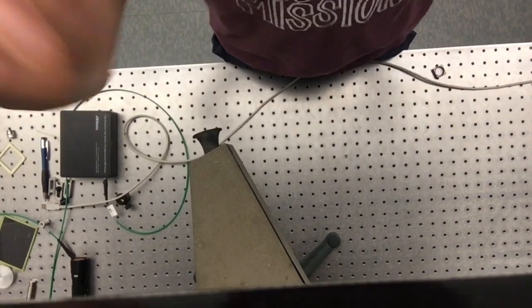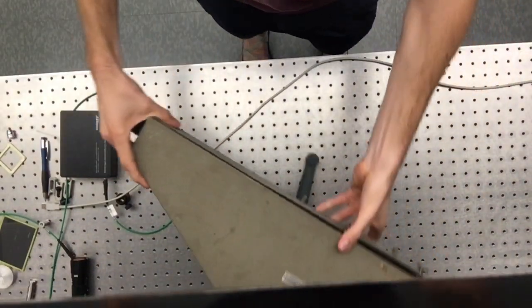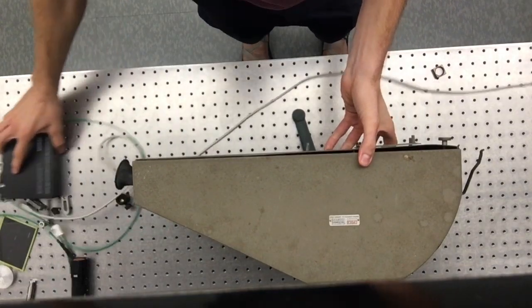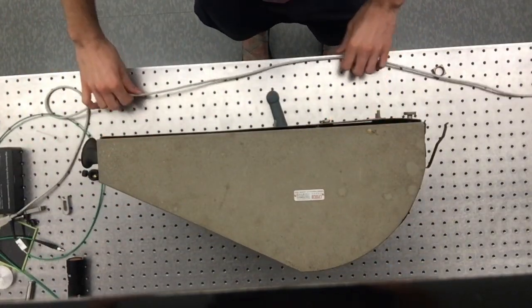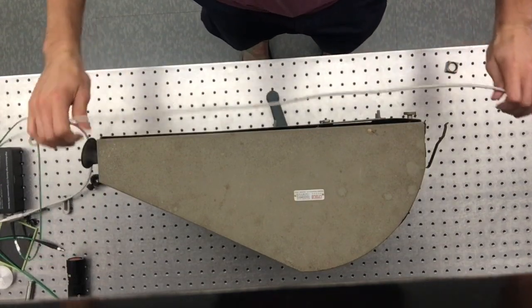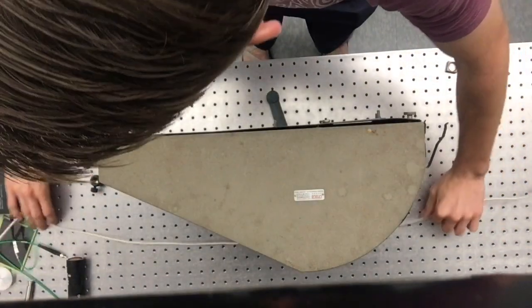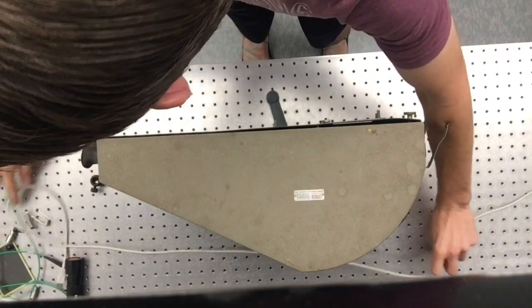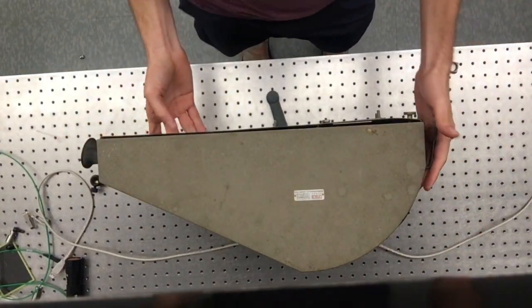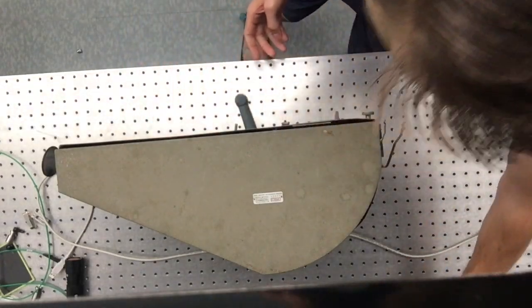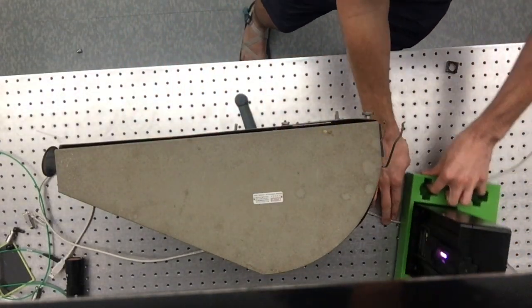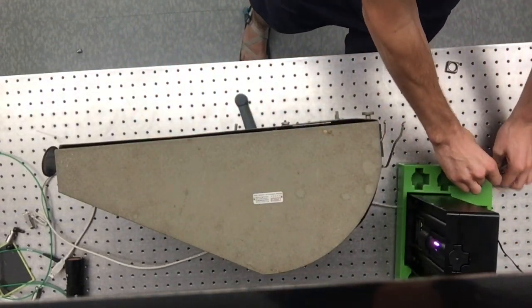Okay, so here we have our spectroscope, and we originally were going to use really small versions of this in lab, but we have this really big one. And I'm going to move the light source of the spectroscope.